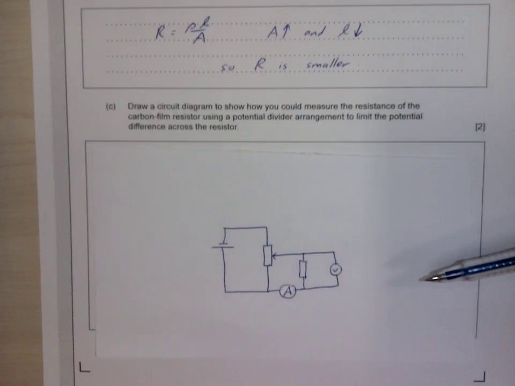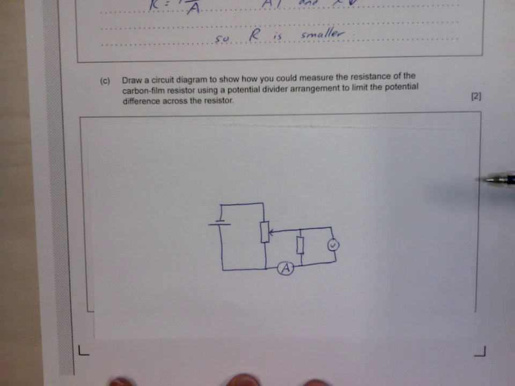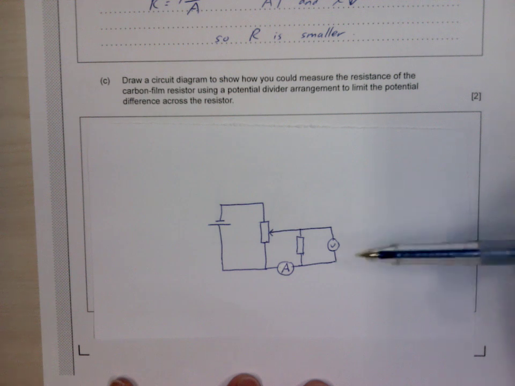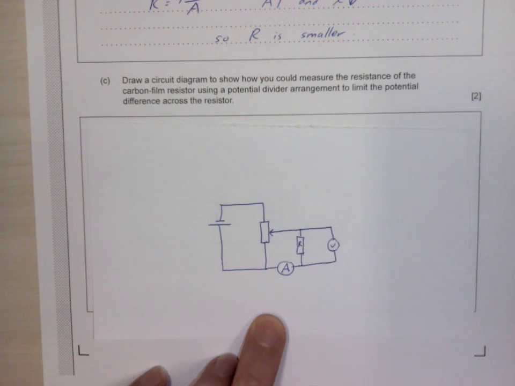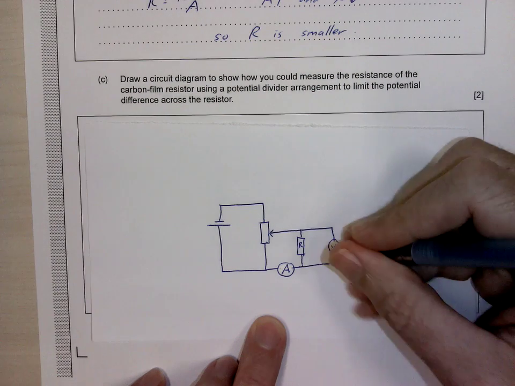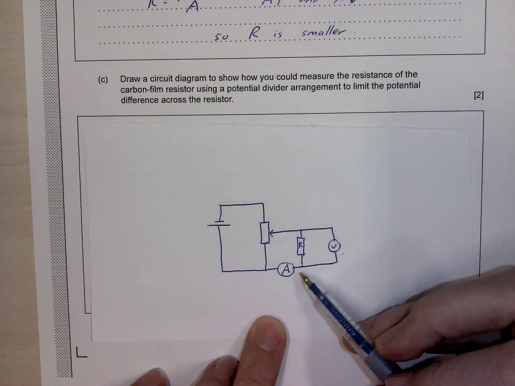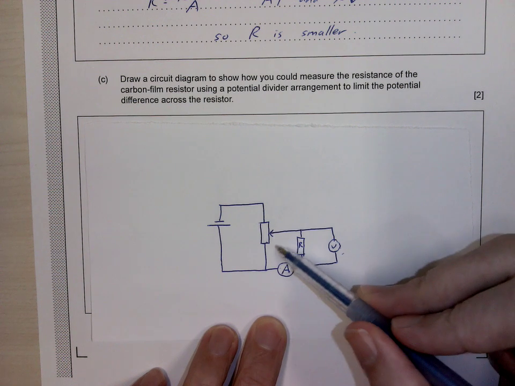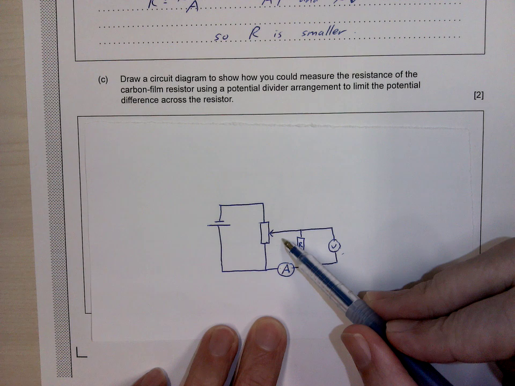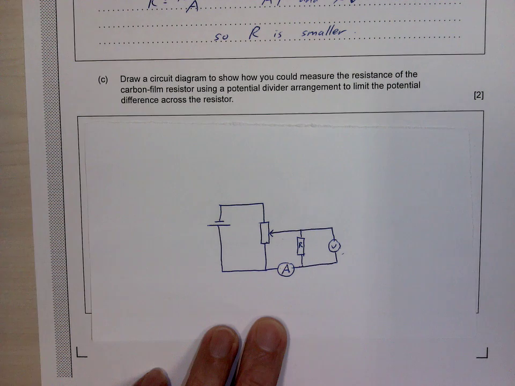And then in part C, they want you to set up a potential divider circuit that looks something like this. The idea is that this is the resistor that you're trying to measure. 1 mark is for showing a voltmeter in parallel and an ammeter in series, and the 2nd mark is for showing this configuration of the potential divider so that you could vary the potential difference across the resistor.